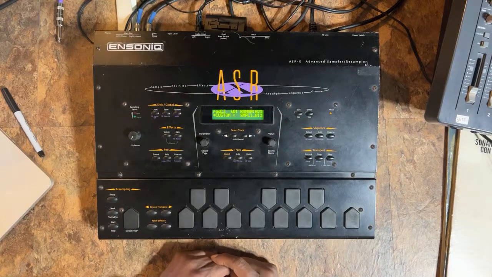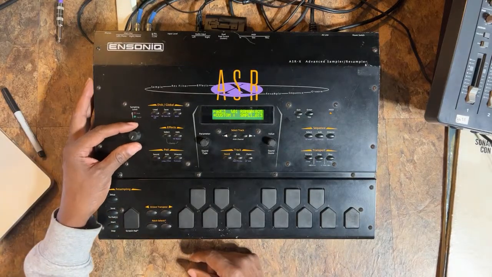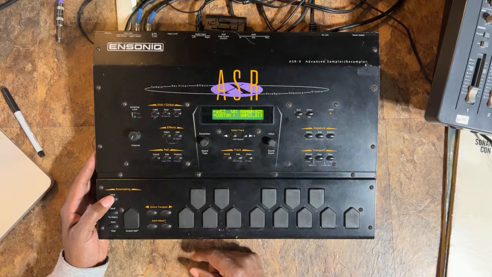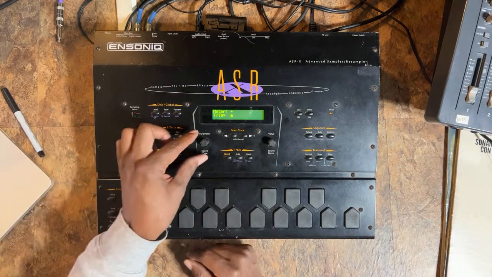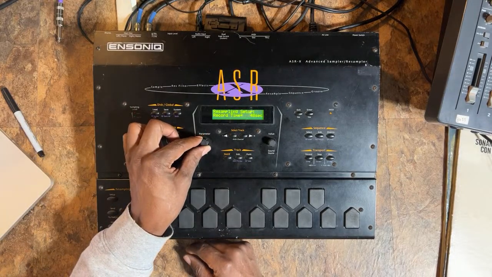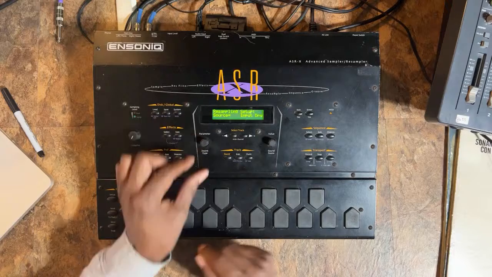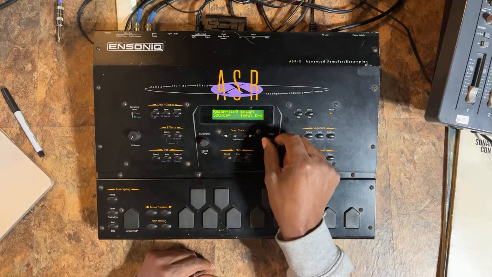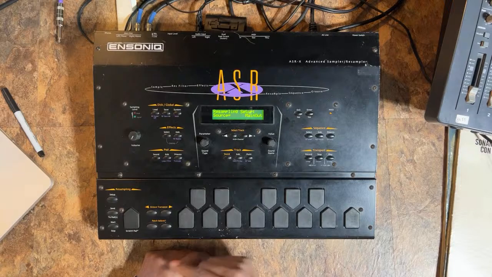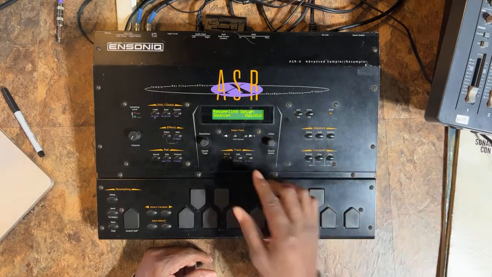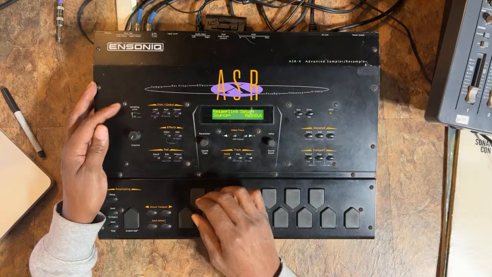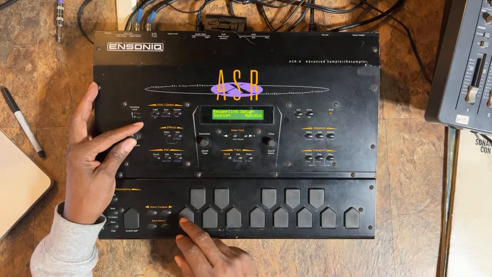Right? We got that. But you gotta go back into your sample setup and you gotta turn your source input back to main out. Because if you don't, you're gonna get feedback. So we got that on main out. So now we can turn it up.